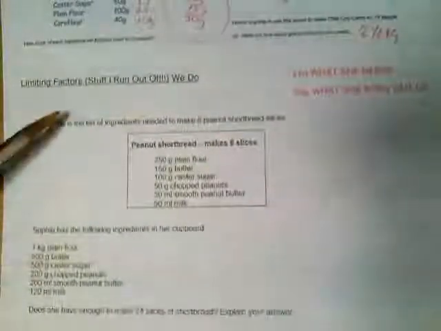Now, this is a very, very common question that comes up at GCSE. You need to really read your questions carefully. Watch out for this one. They're basically going to give you a recipe, then they're going to tell you you've got something in a cupboard, and they're going to say, can you make the recipe for this amount of people?